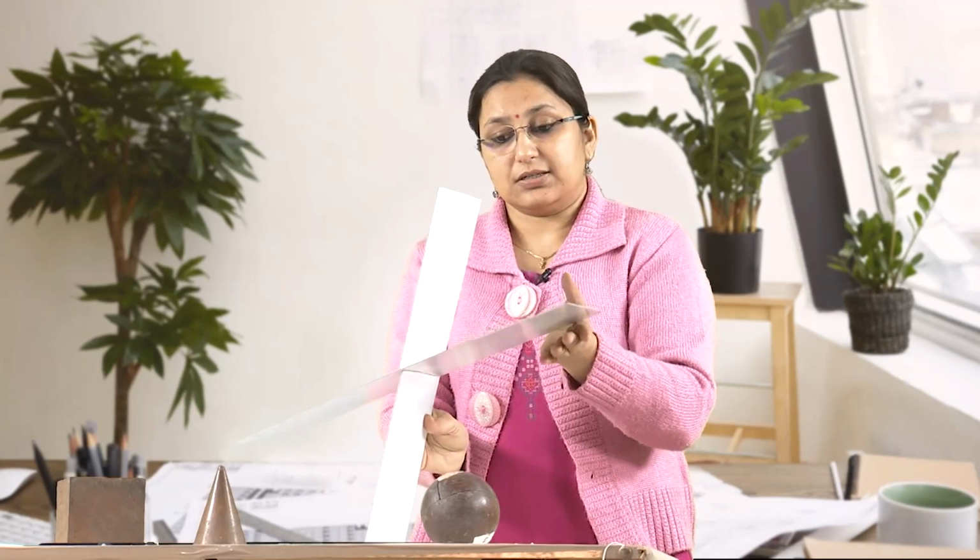So, when we fold it, we have the horizontal plane going up and the vertical plane coming down below the xy line, the reference line.